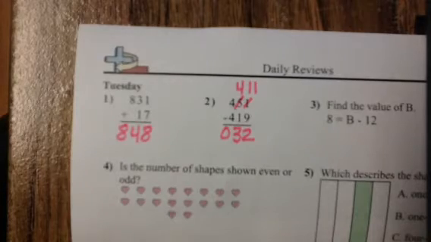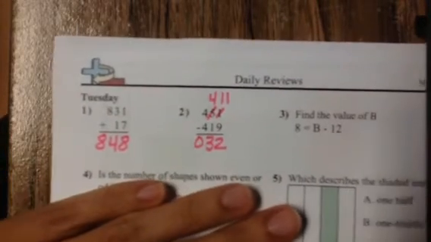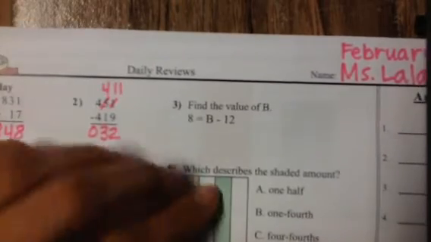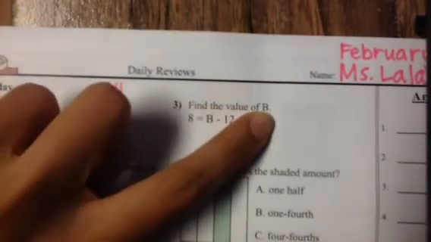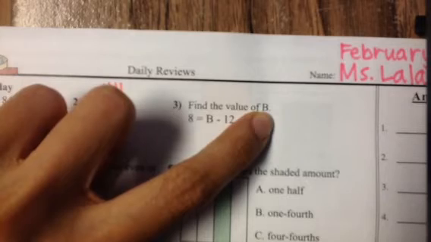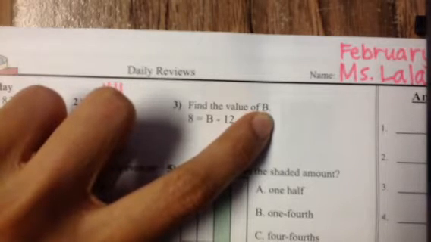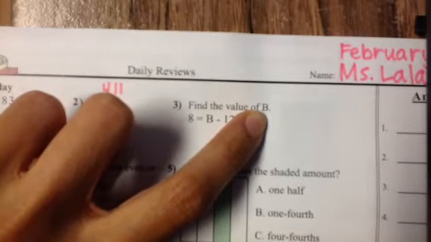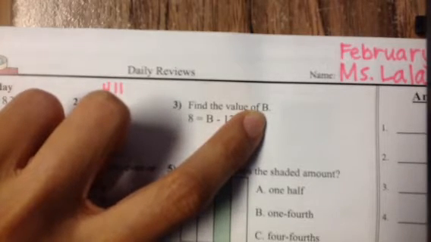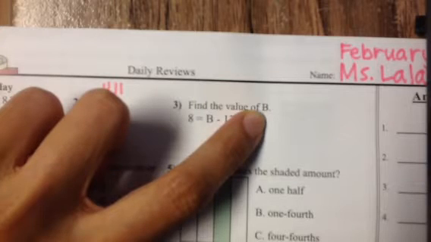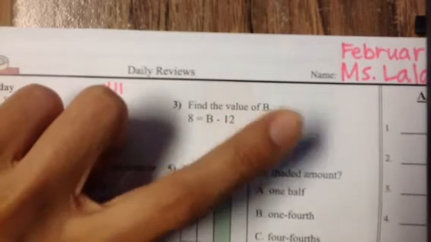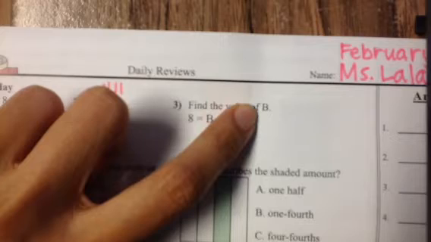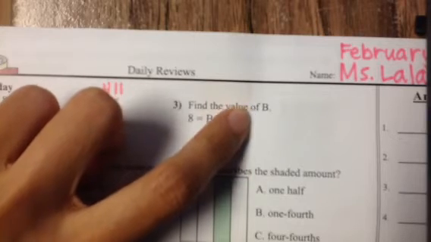Okay, good job if you got those right without my help. Let's look at number 3. All right, so number 3 says find the value of B. Now remember, like I said before, sometimes in math you'll see numbers and then you'll see letters, but the letters really stand for numbers. Then we have to figure out what number that letter represents.